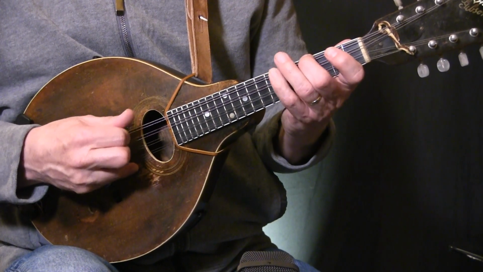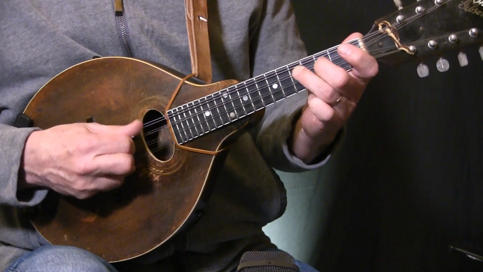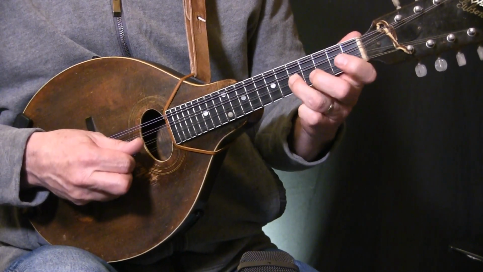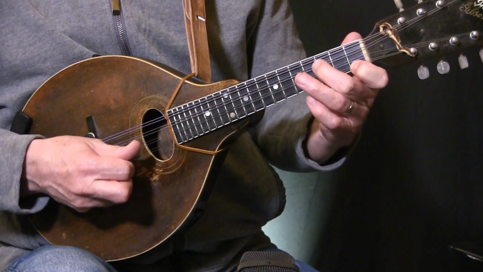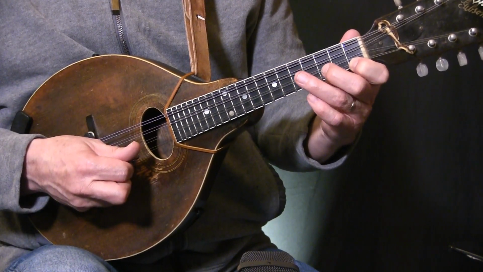Let's reverse the order of the 3-note arpeggios, first ascending. This is example 6. Now descending reverse pattern 3-note arpeggio in example 7.